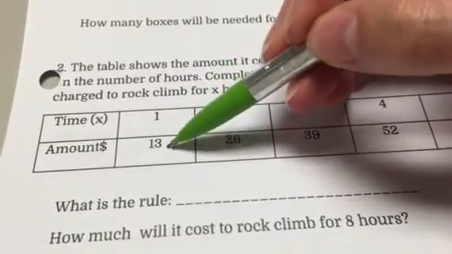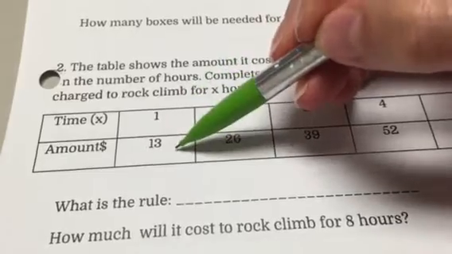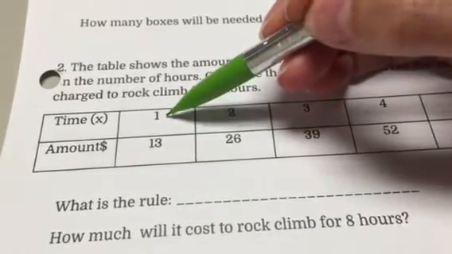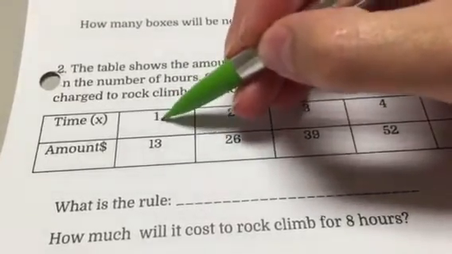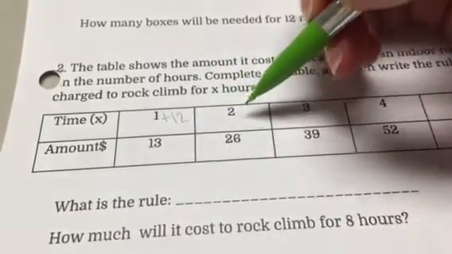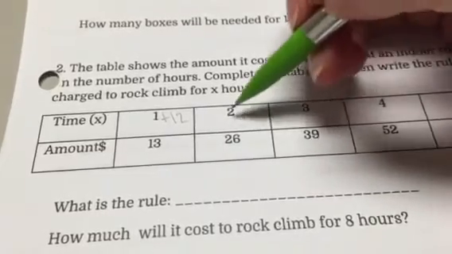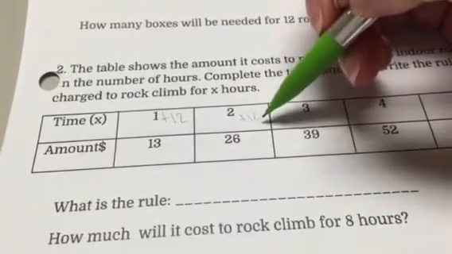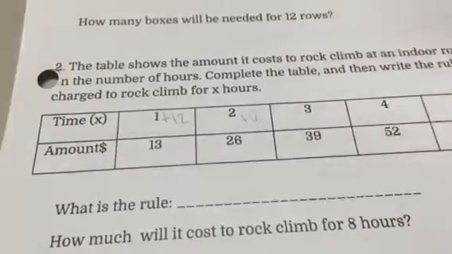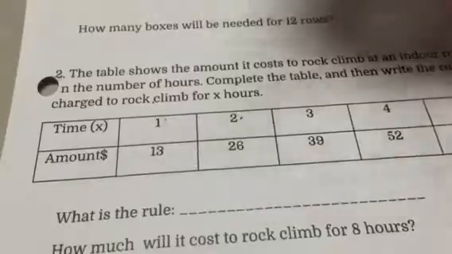Since the numbers are increasing, that means I'm either adding something or multiplying by something. So I'm going to start with adding. If I try 1 plus 12 equals 13, it would have to work for all of them. So if I do plus 12 here, 2 plus 12 is 14. So that's not going to work. So that means I'm going to have to do multiplication.